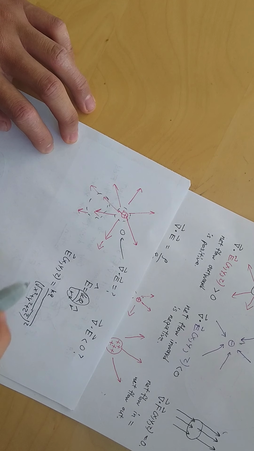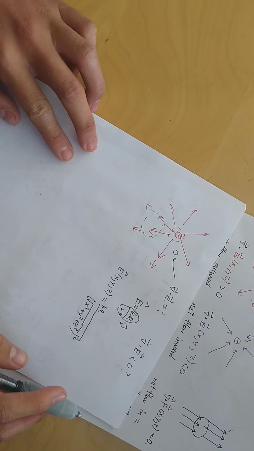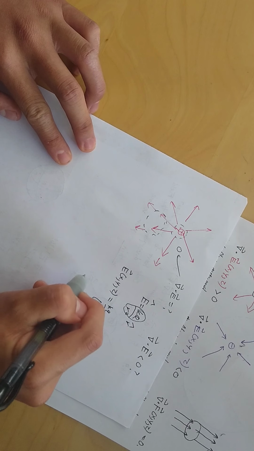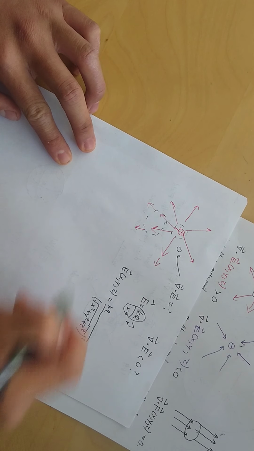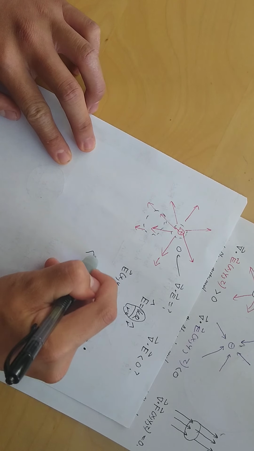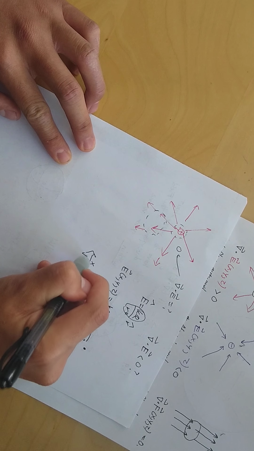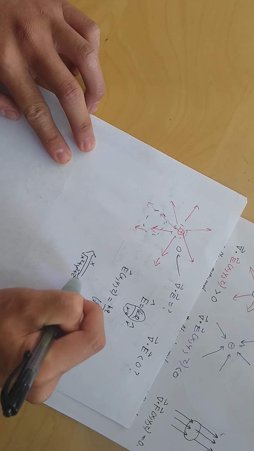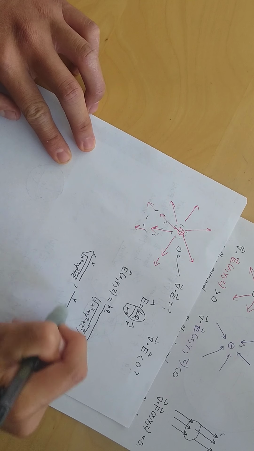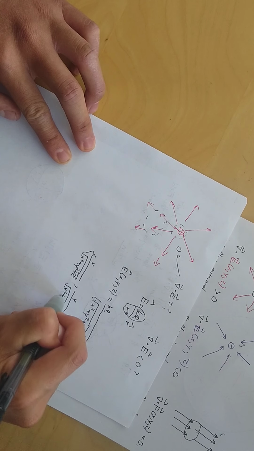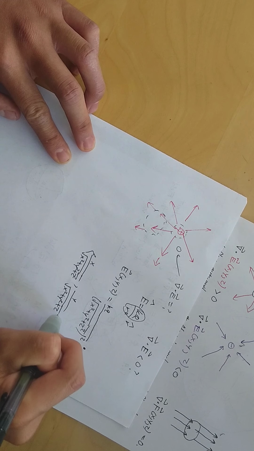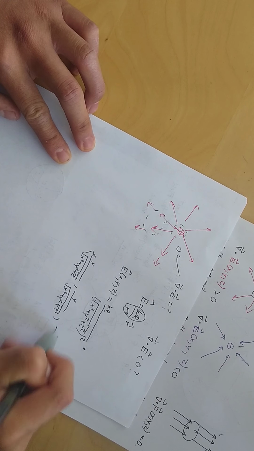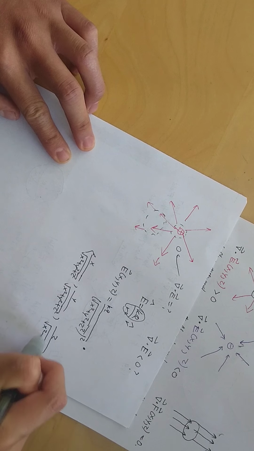But we still have to multiply by r hat. So when we multiply by r hat, you have to do x over this entire square root, y over this entire square root, and z over this entire square root.